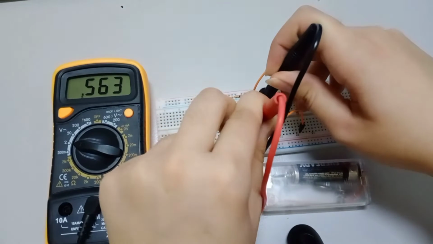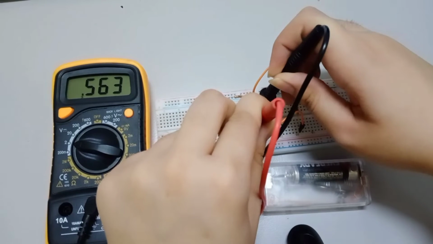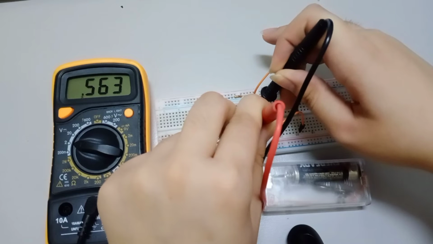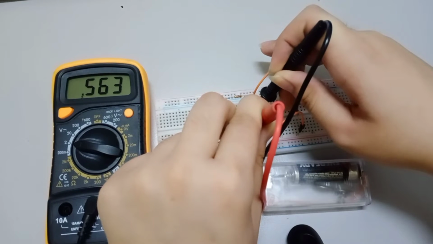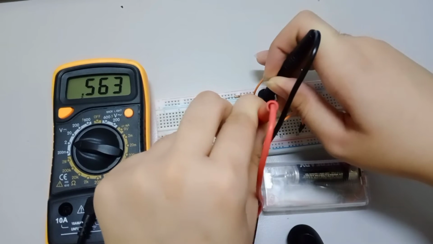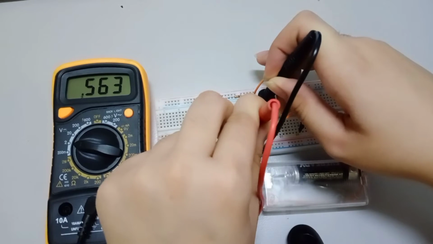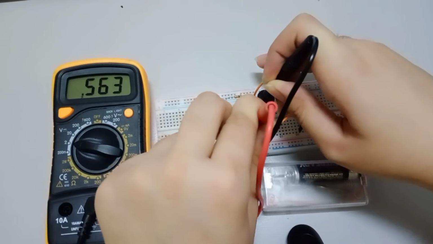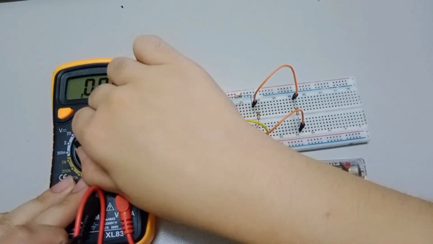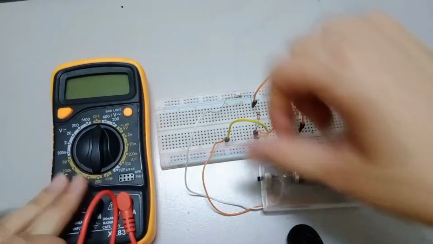So the partial voltage at test point EI is 0.563 volt. Then switch off the multimeter and power supply again.